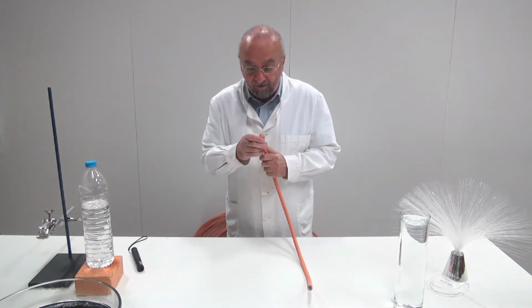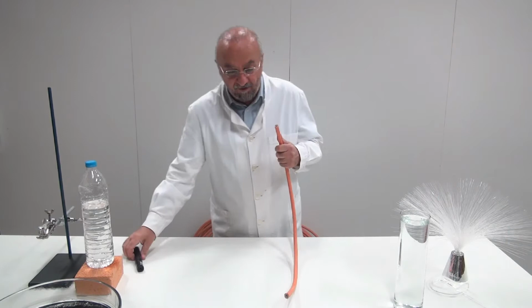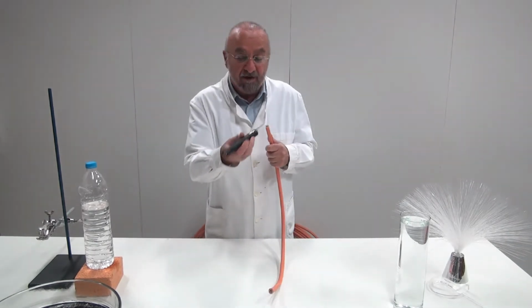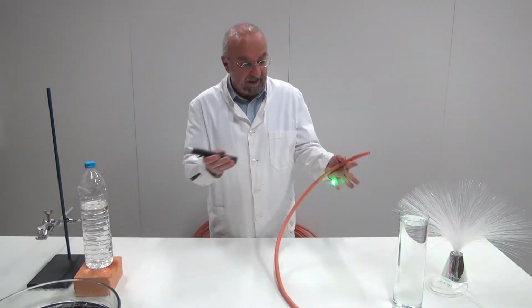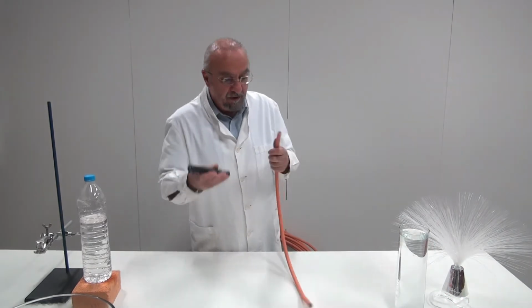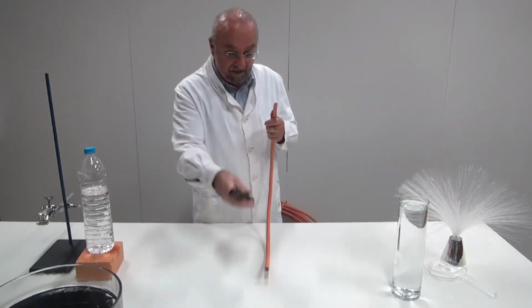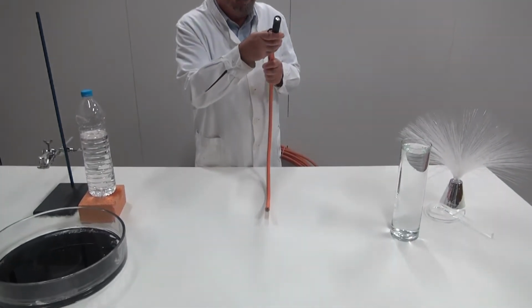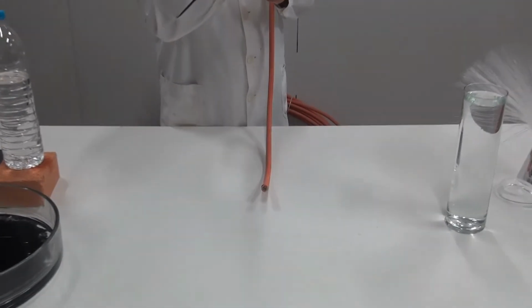In this particular one, there's 3 different types of glass fibers, and I'll show you how it works. I'll just send a laser beam. There's a laser here, a laser beam. I'll send a laser beam from one side, and you will look at what comes out from the other side. There you are. I think you can see that there are 3 different fiber optic fibers.